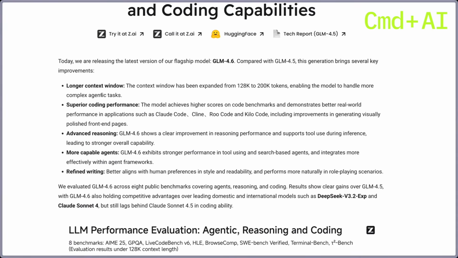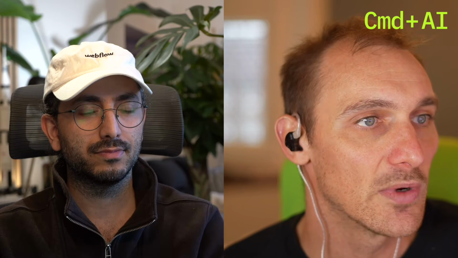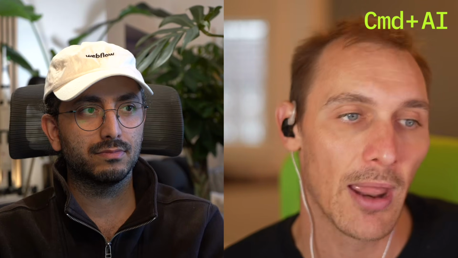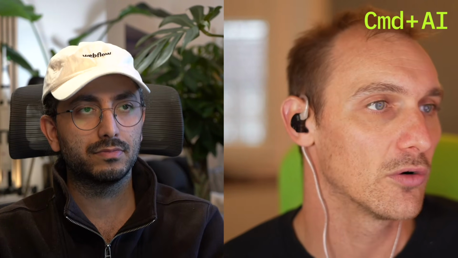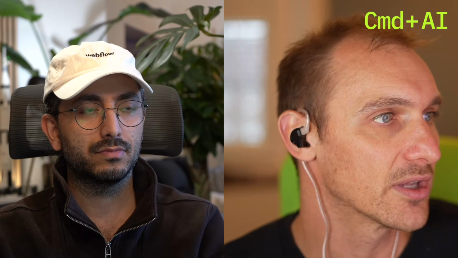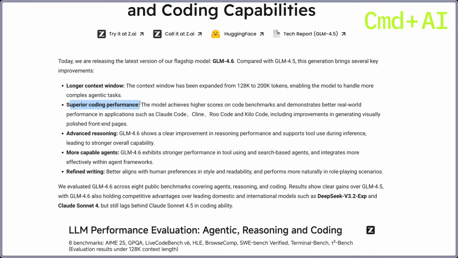Well, actually, let's go through the features. It's got a longer context window jumping up to 200K, which context size I think is a good parameter to make sure you're being efficient with your prompting and the tasks that you're giving it. Good coding performance. And you can actually trick Claude Code into using this, by the way, because they use the same API as Anthropic, but I'm using it in Kilo Code.